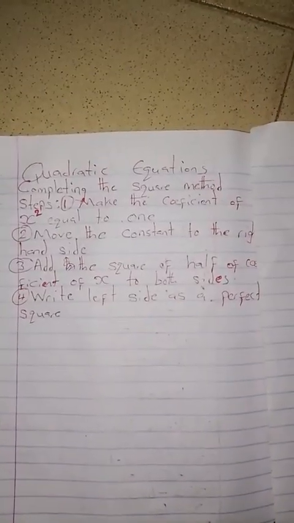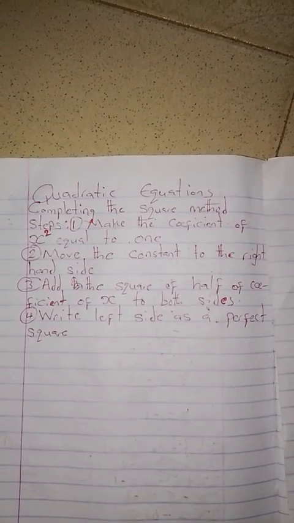Hello, we are going to use the completing the square method to solve this quadratic equation: 4x squared minus 12x plus 5 equal to 0. Memorize these steps.